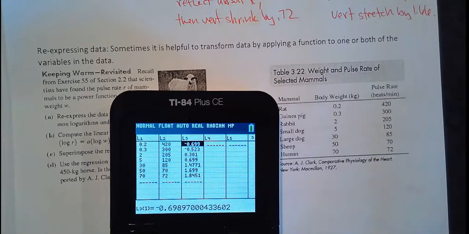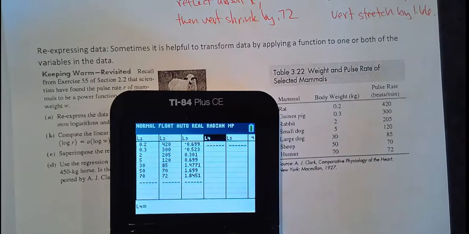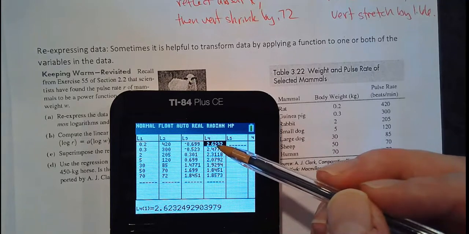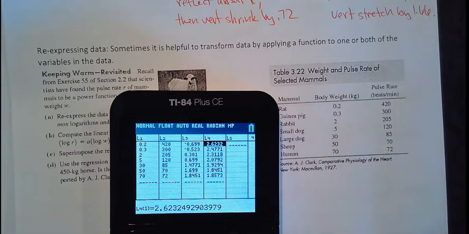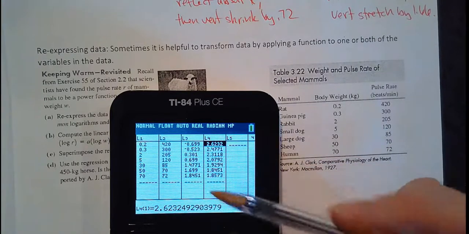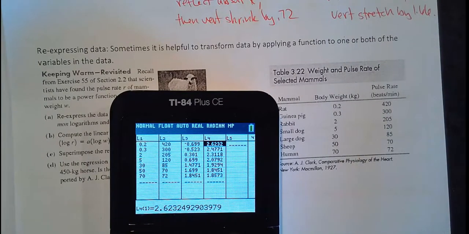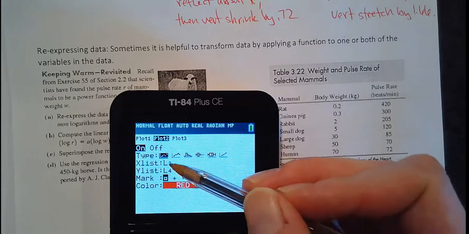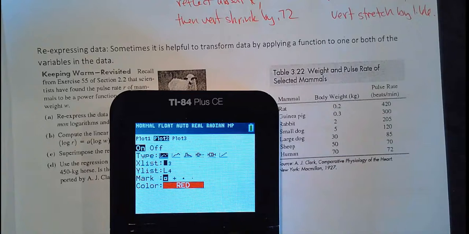I'm going to go over here, make sure you're in the top column, and do log. And I want to do of L2. So second L2. And it's going to take, so the log of 420 is 2.623, and so on. Okay. And now let's look at what that data does. Okay, so I'm going to go turn this plot on, and I'm going to let x list and y list be at L3 and L4. So I want to do a scatter plot of those logarithm data.